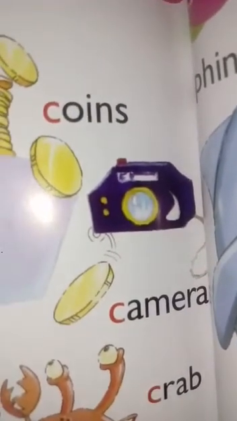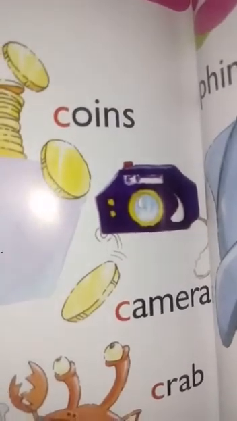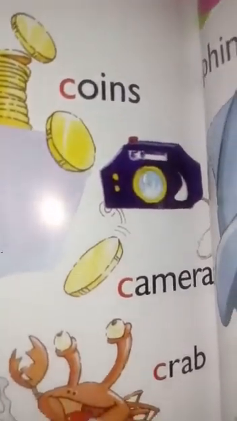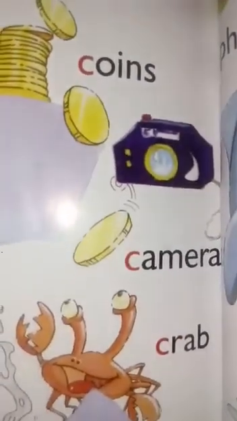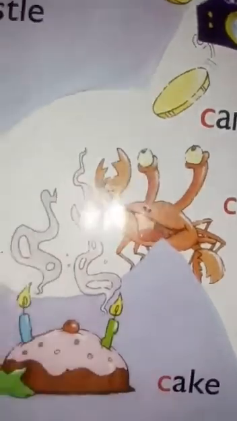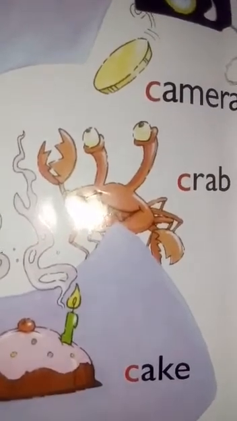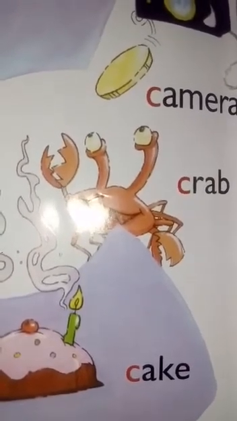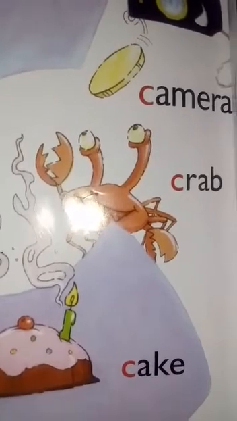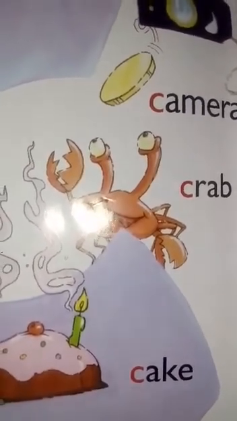Your father has? Good. Camera. This is digital camera. Yes. And what is this? You know? Okay, tell me. Yes. Crab. Crab is sea animal.